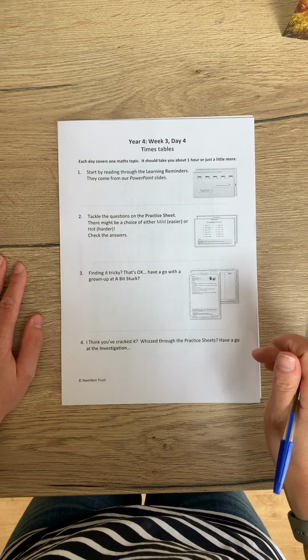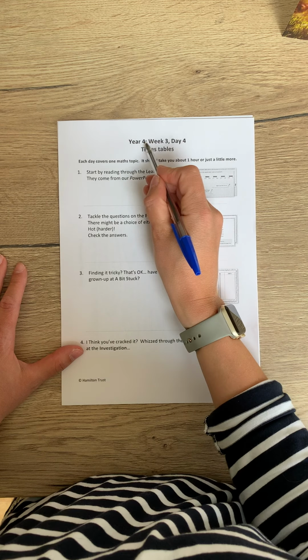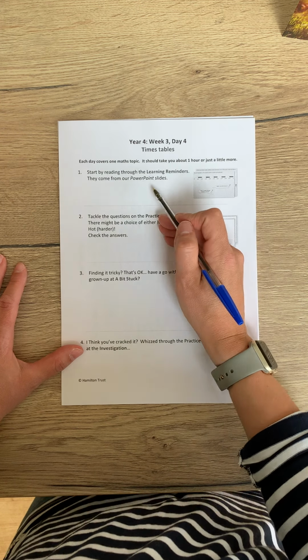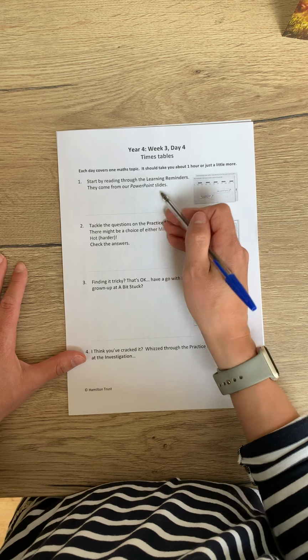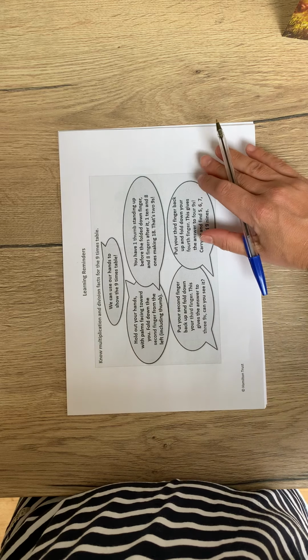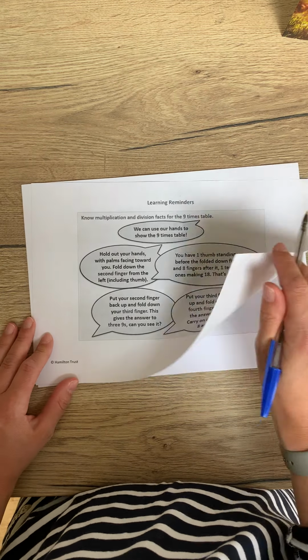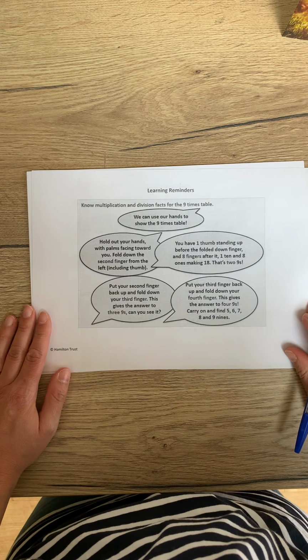So week 1, day 4, which is Thursday, and the maths lesson for today is looking at times tables. There is a PowerPoint to go alongside this lesson, so make sure you have a look at that. I'm going to go through the learning reminders. So first learning reminder, know multiplication and division facts for the 9 times table.